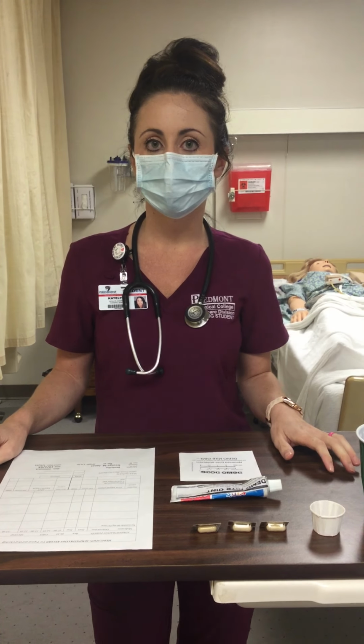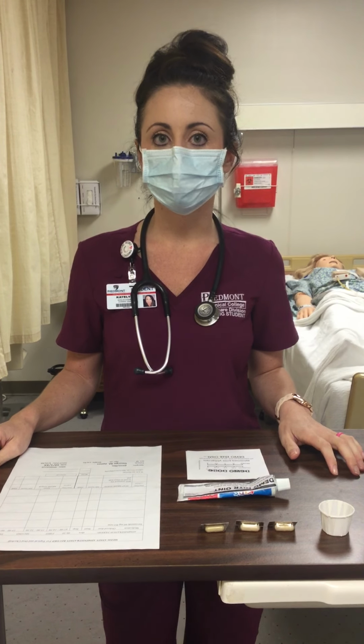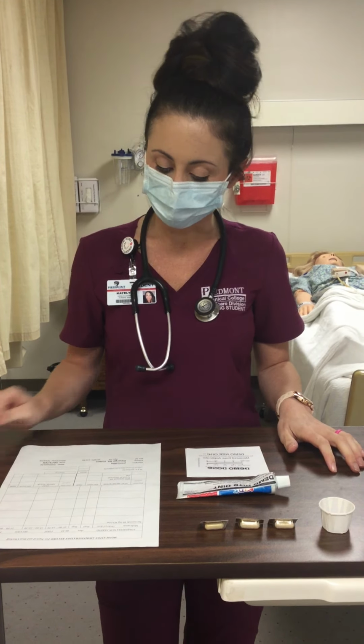My name is Caitlin. I'm going to be performing my oral and topical medication administration checkoff today. I'm going to be administering some medications for the patient George Monster Jones. His date of birth is 10/1XX.